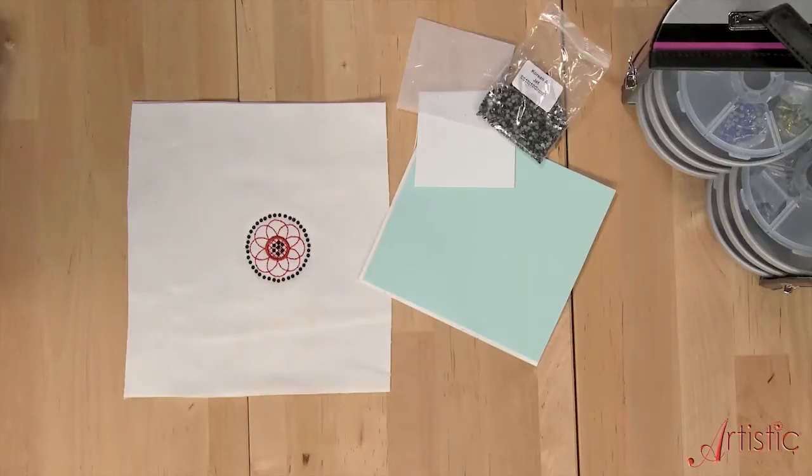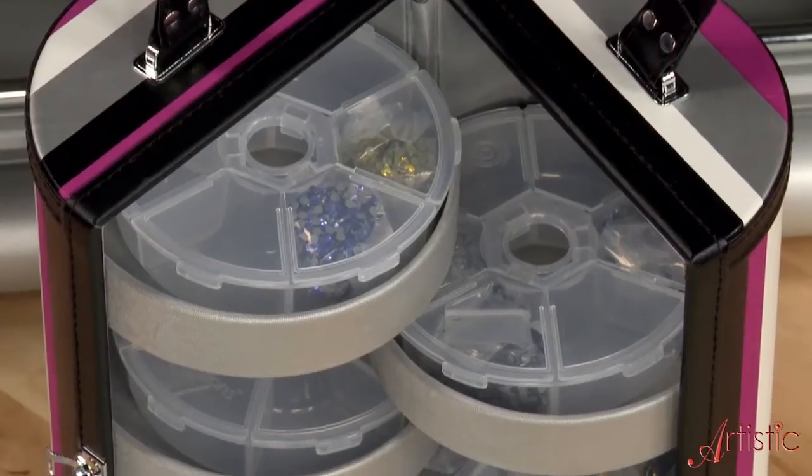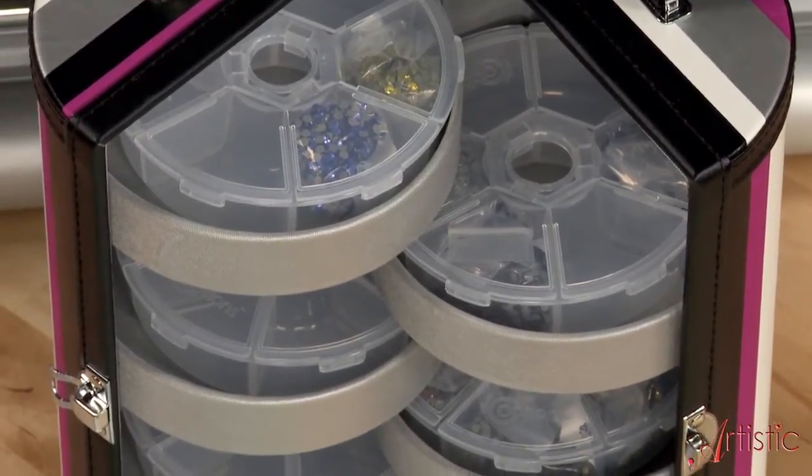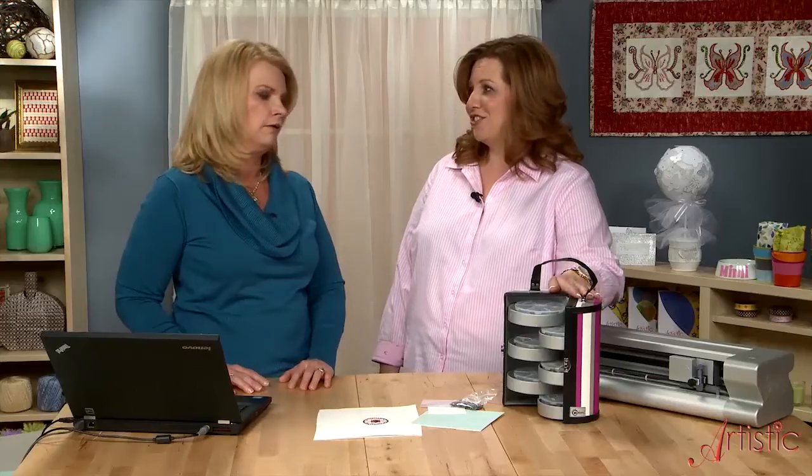So what we're going to use today is template material, backer board, your transfer material, and your rhinestones, and that came from the Rhinestones to Go packet from Artistic. I love this. This is so handy. Yes, a great little place to keep everything.